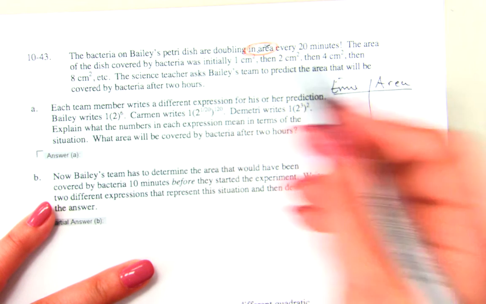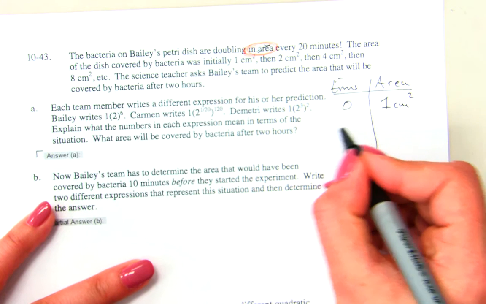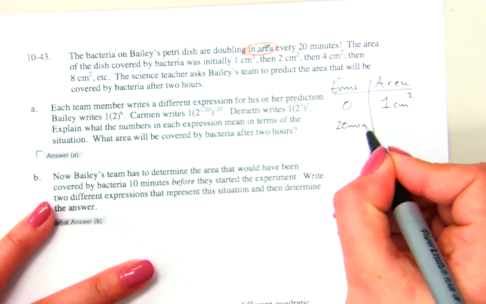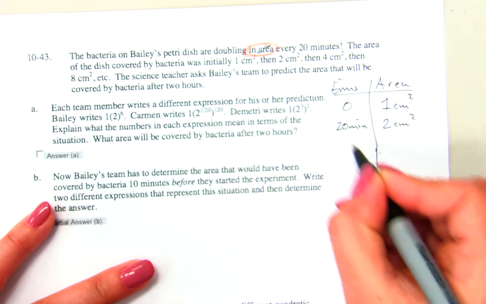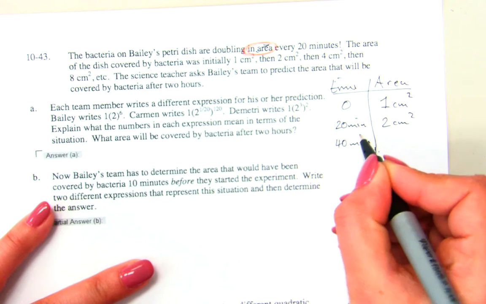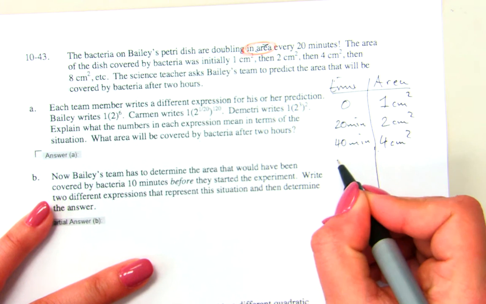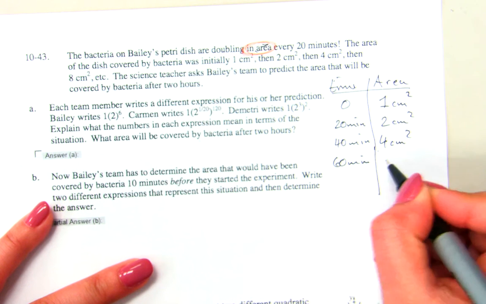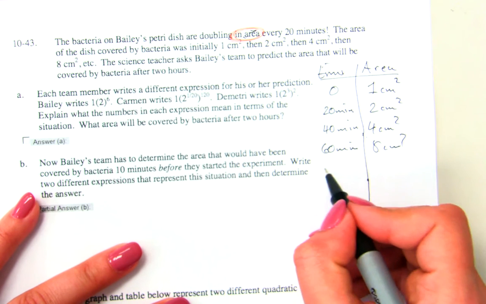Oh, 1 centimeter squared was the initial. After 20 minutes, it was 2 centimeters squared. After 40 minutes, it was 4 centimeters squared. After 60 minutes, it was 8 centimeters squared. So this can go on for a little while.